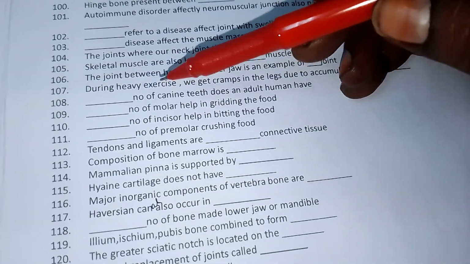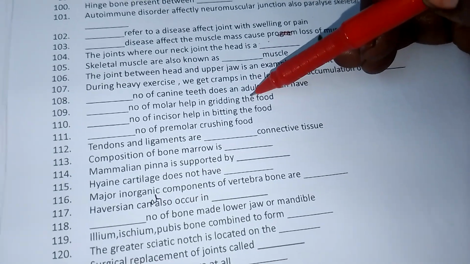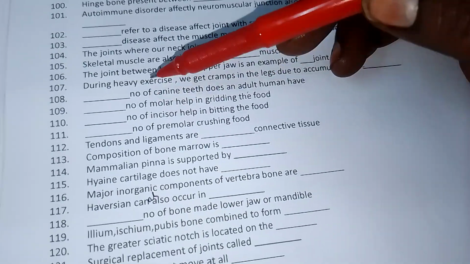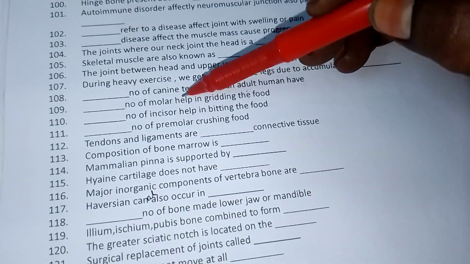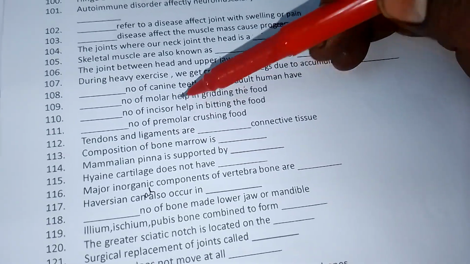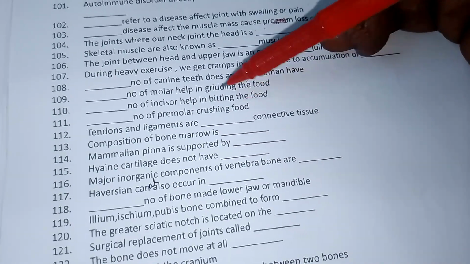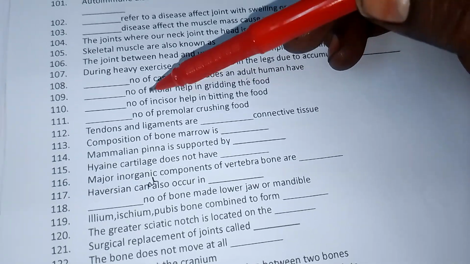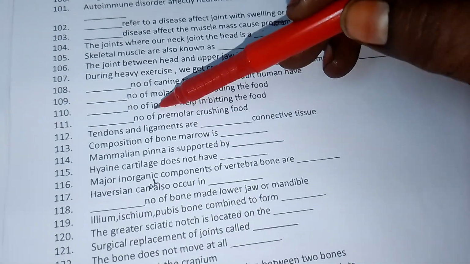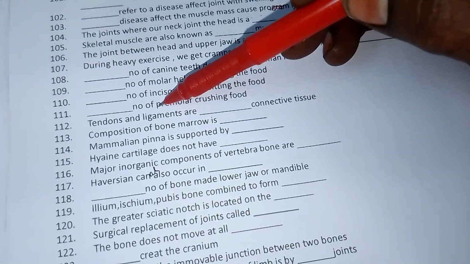What number of canine teeth do adults have? 4. What number of molar teeth? 12. Incisor teeth are helpful for biting, and molar teeth for grinding. How many incisor teeth are there? 8. Premolars number 8.